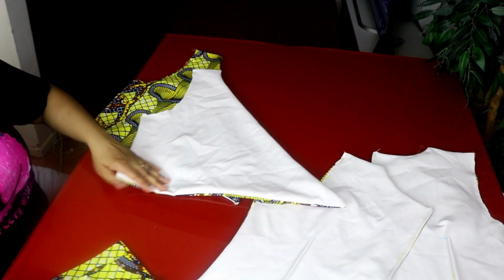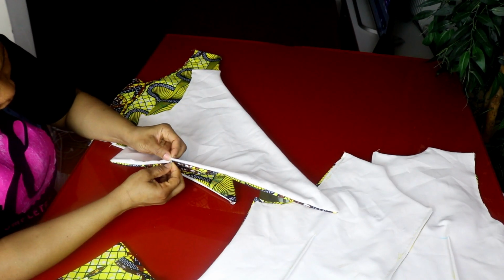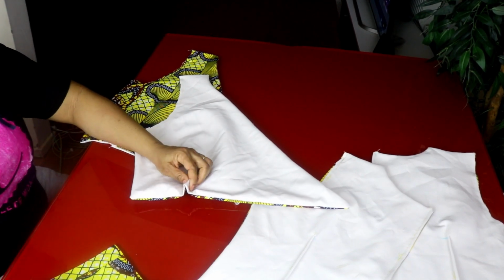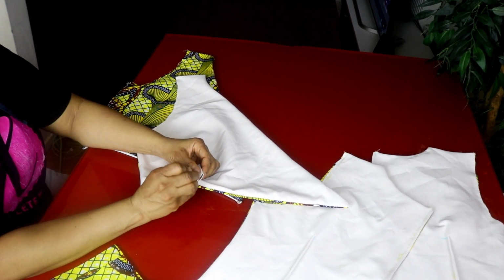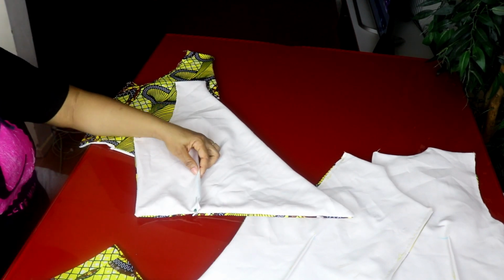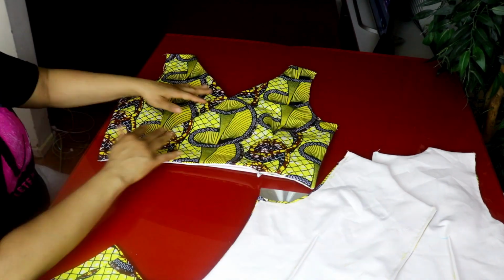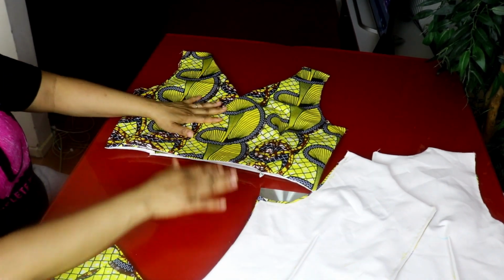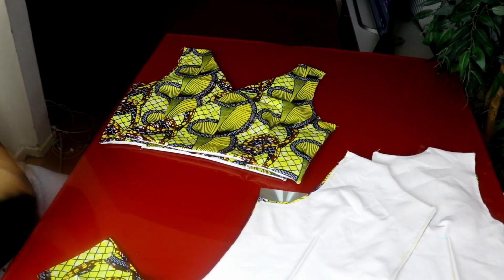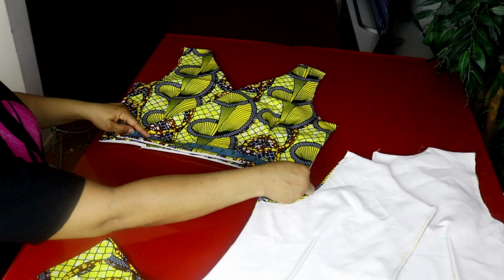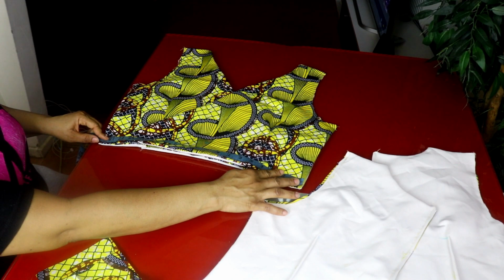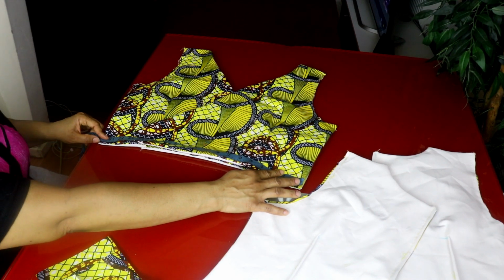I made a notch earlier here for the front dart. This is my notch, and this is where I will insert my dart. I will pin it. I will sew the darts. After I've done that, I will put the fabric together. I will turn this to the right side. I will measure it. This is supposed to be 16.5 inches.